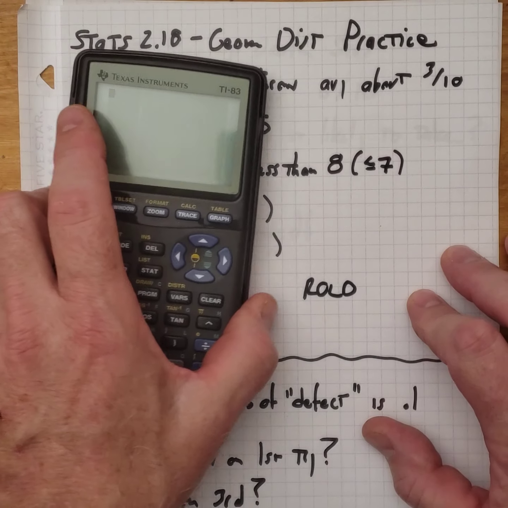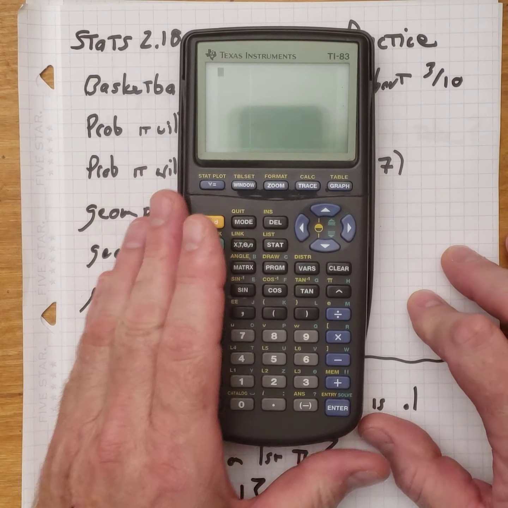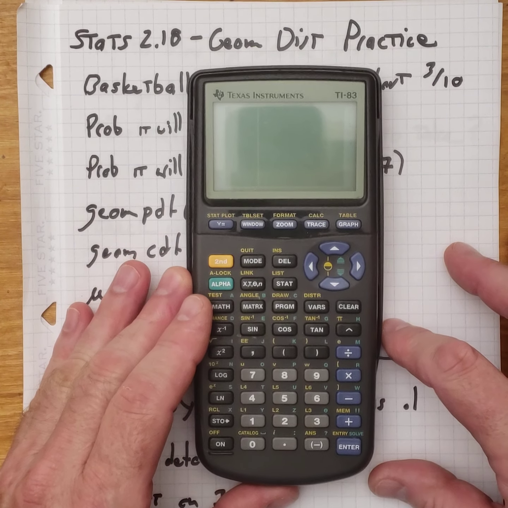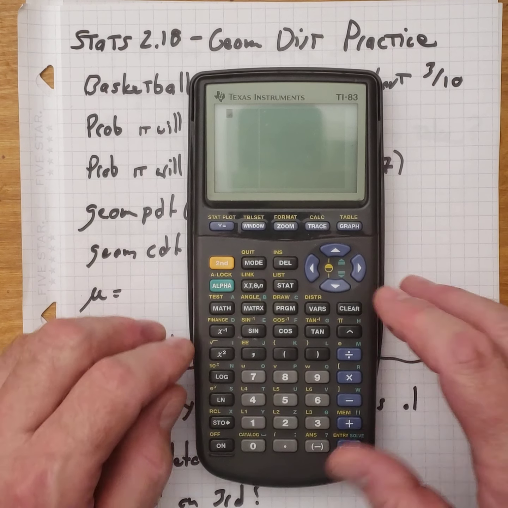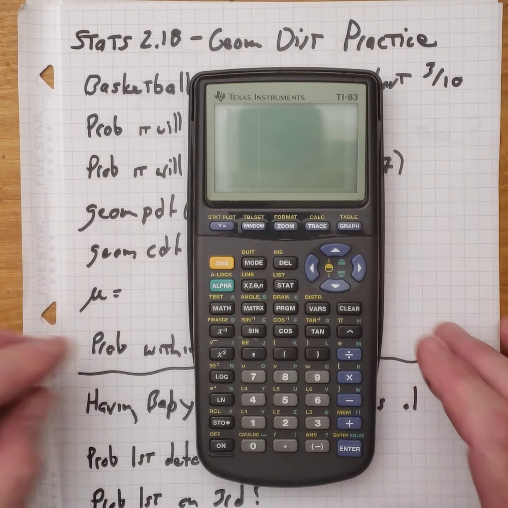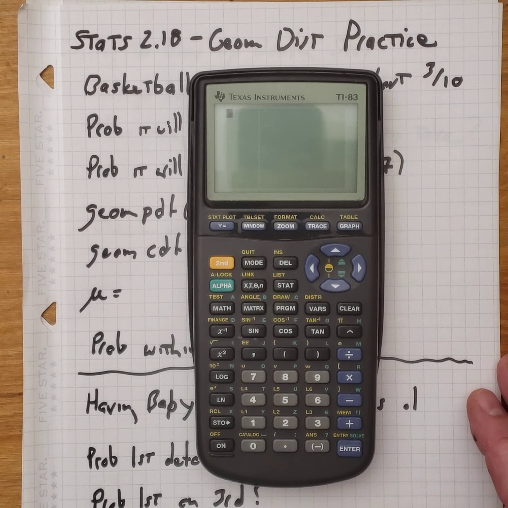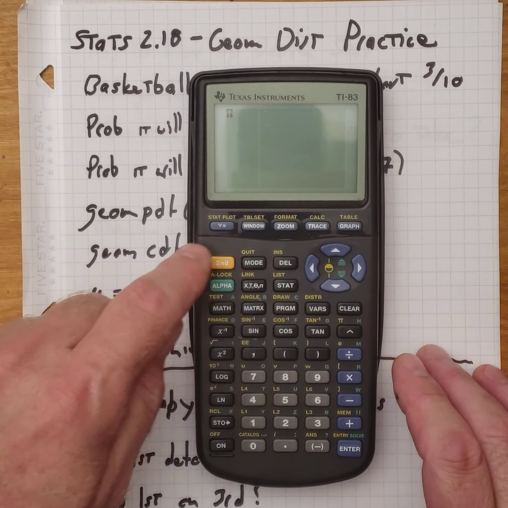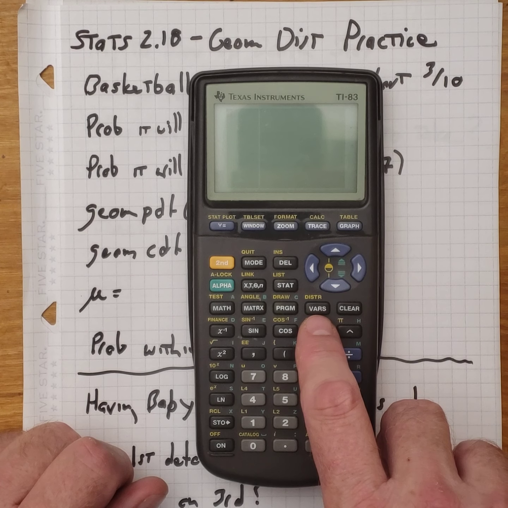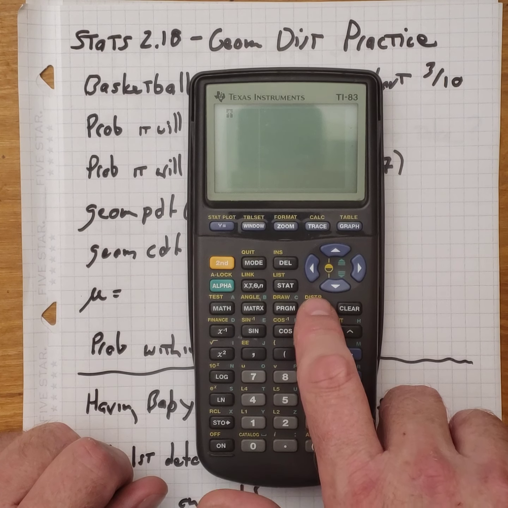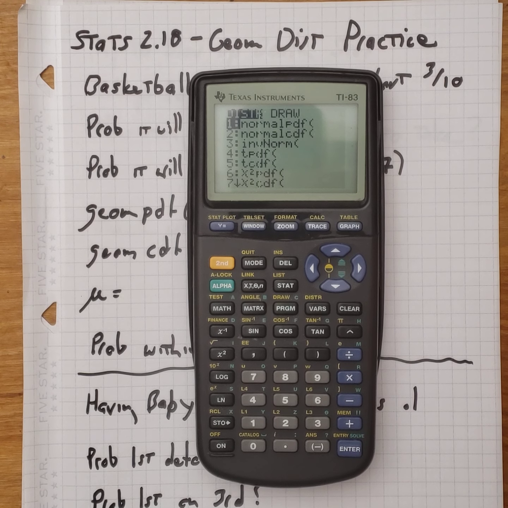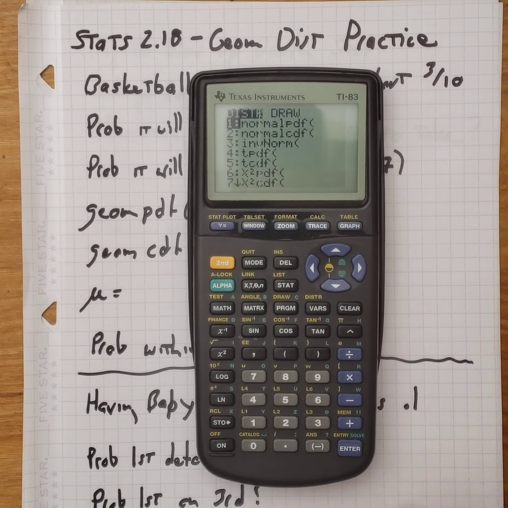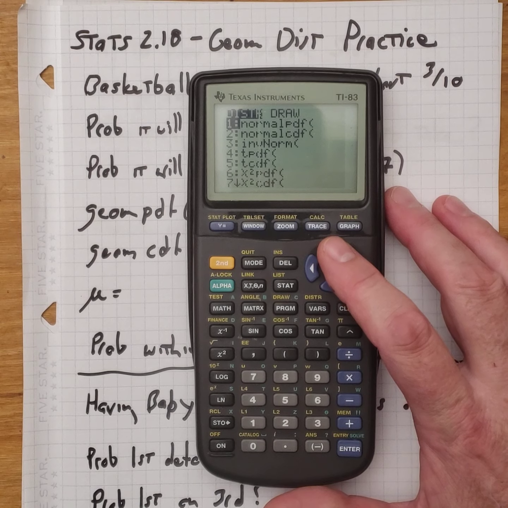Okay, we could do this by hand, but we're not going to here. So make sure you get your notes out to write down this keystroke process. We're going to go find geometric PDF, and that's going to be second under the vars key here. There's distributions. Right? We're talking about probability distributions. So no surprise they would be under distributions.